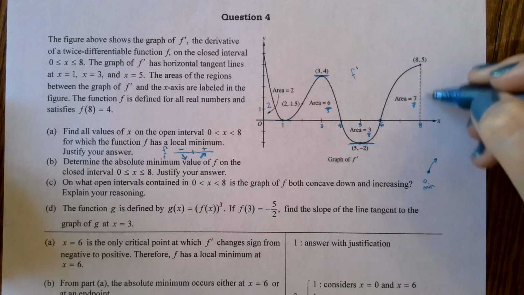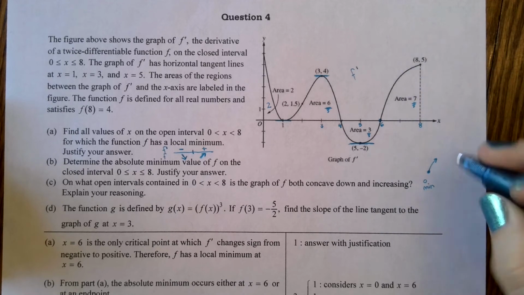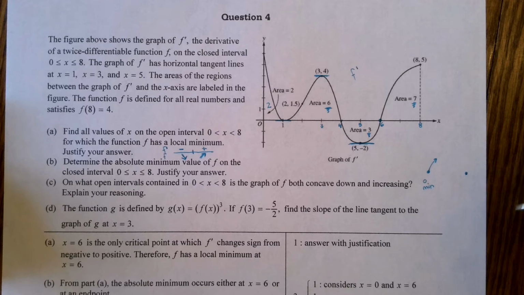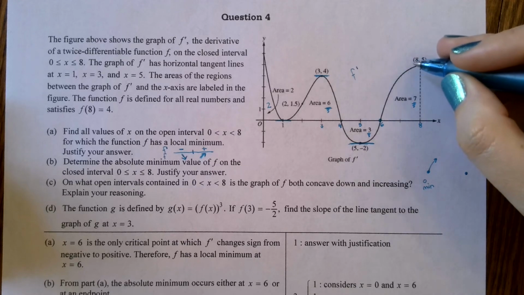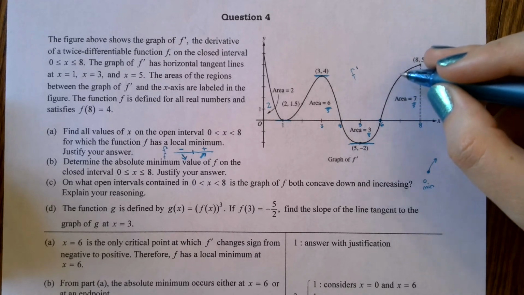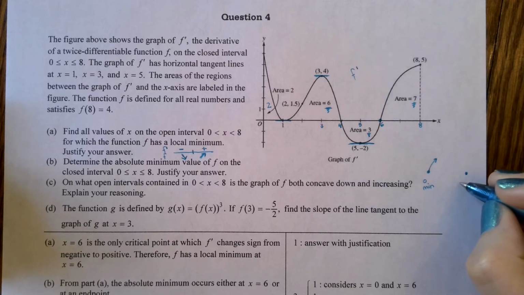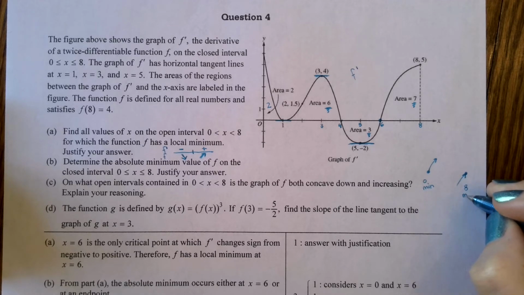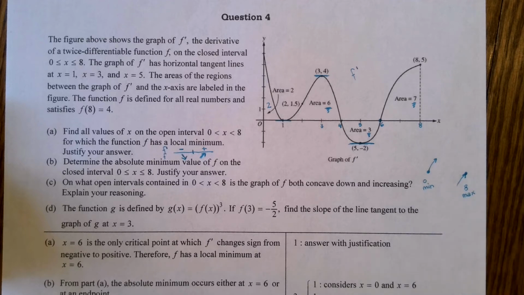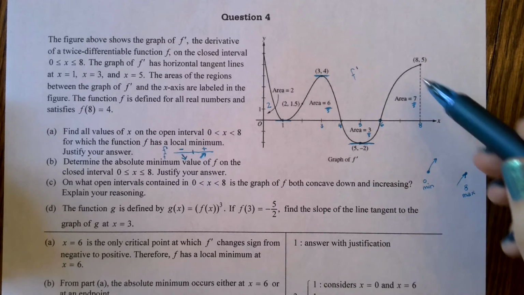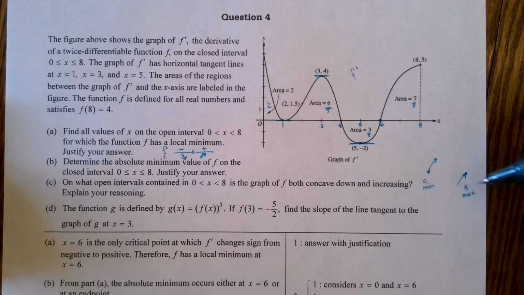But at x equals 8, we have to think backwards, right? If we're at the right endpoint and f prime is positive up until the right endpoint, that means that just to the left of that endpoint, the graph was increasing to get up to where x equals 8, which means that 8 is actually a max because f prime is positive until you get to that endpoint, which means that f increased to get to that right endpoint.